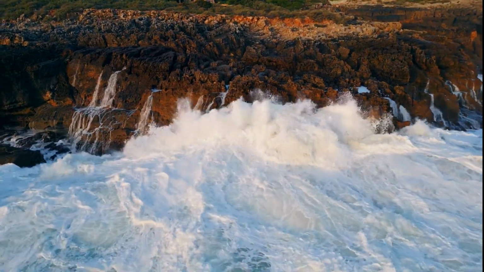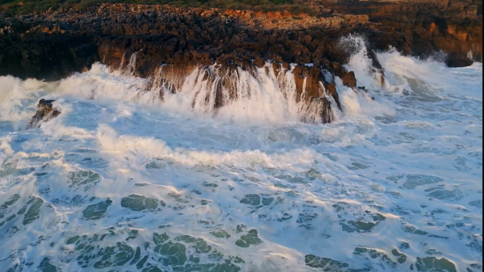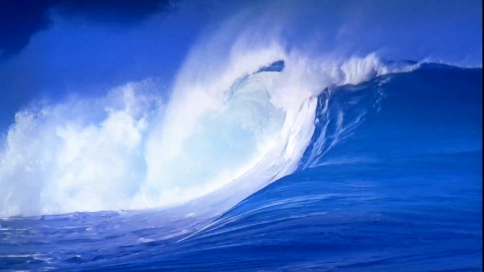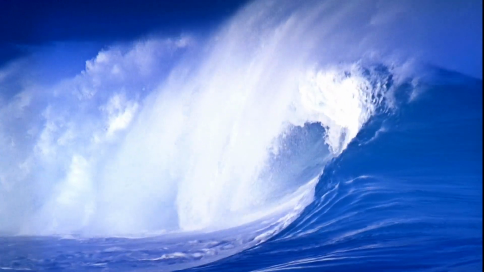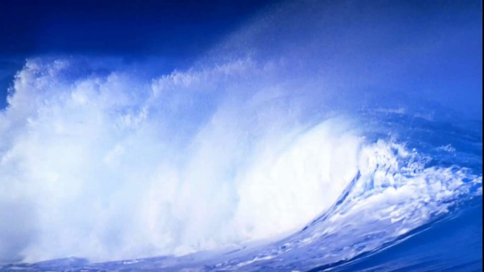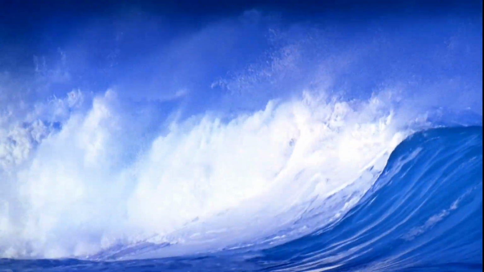The constant pounding of waves against the shore provides the mechanical energy needed to create and sustain foam. More energetic waves create more froth. The froth looks white because the bubbles scatter all wavelengths of visible light equally, similar to how clouds appear white.